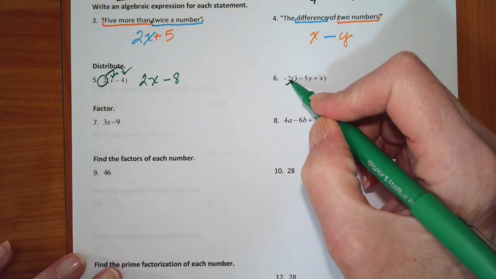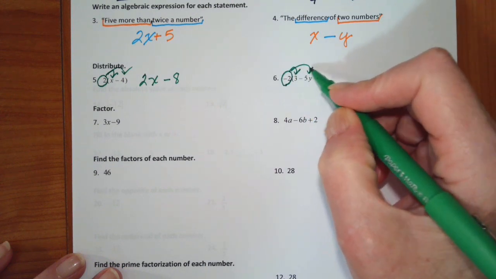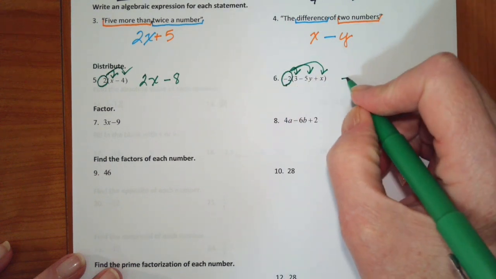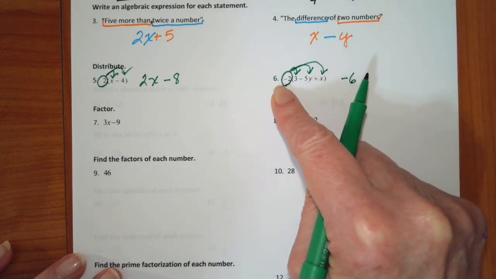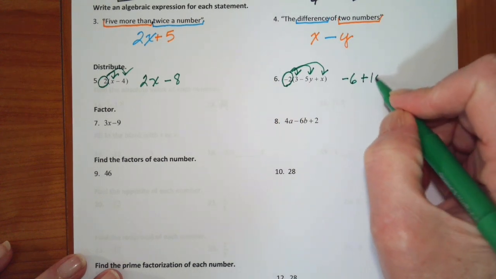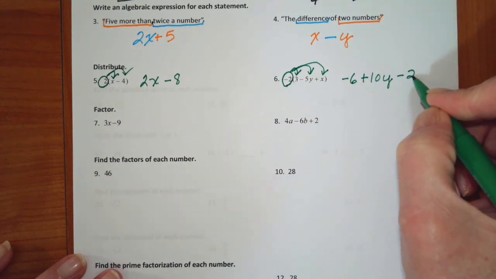Over here it's the same thing, but remember I'm distributing the negative sign as well. So that means I'll be changing the sign of everything. So negative 2 times 3 gives me negative 6. Negative 2 times negative 5 gives me a positive 10y. And negative 2 times x is a negative 2x.